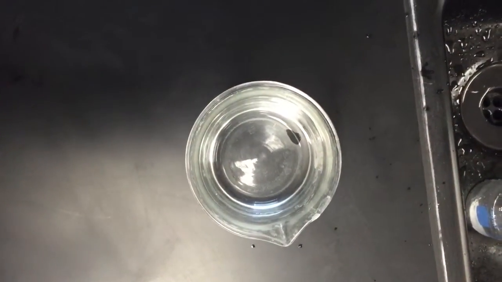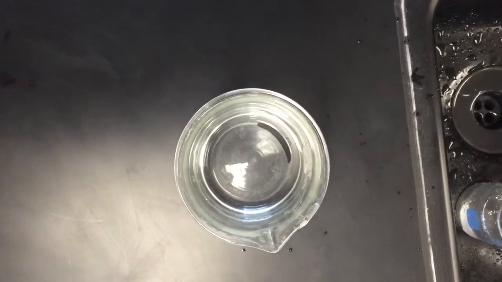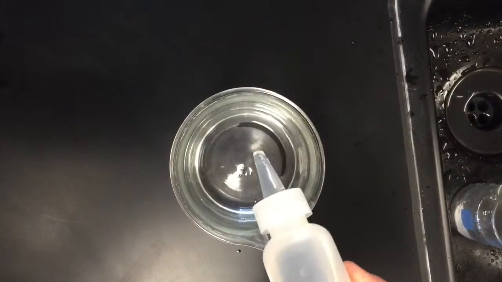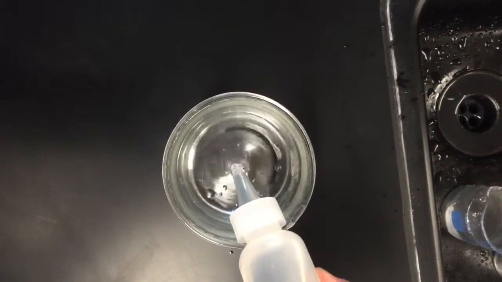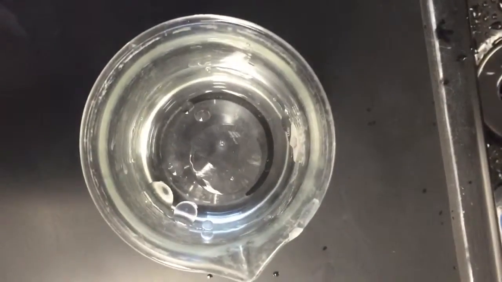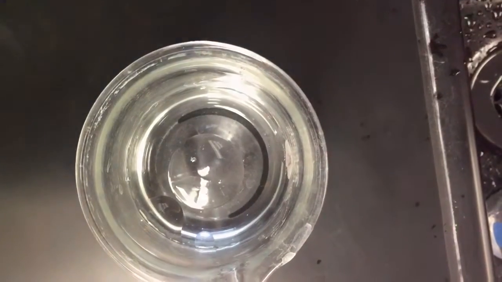Now, using the concept of like dissolves like, we will determine whether oil is polar or non-polar by dropping them into water. So now you can see that the oil floats on top of the water, making the oil non-polar.